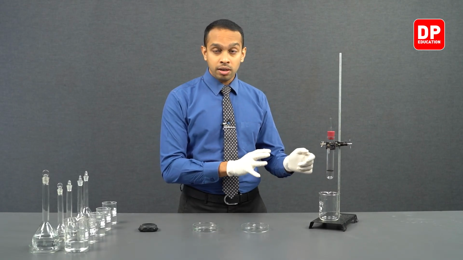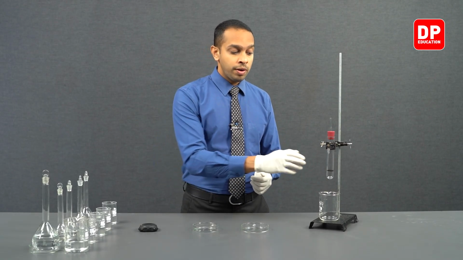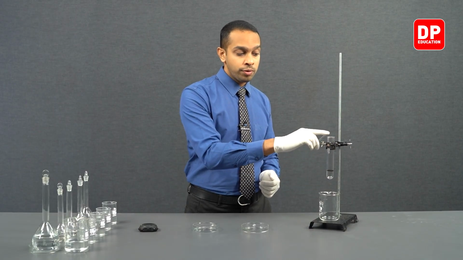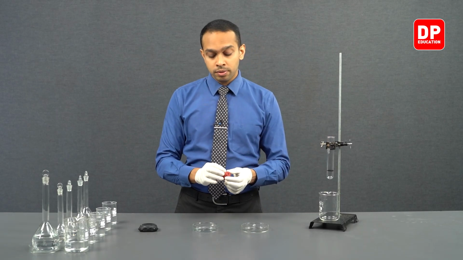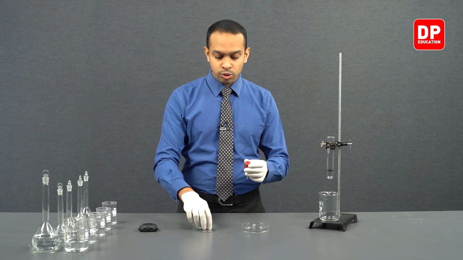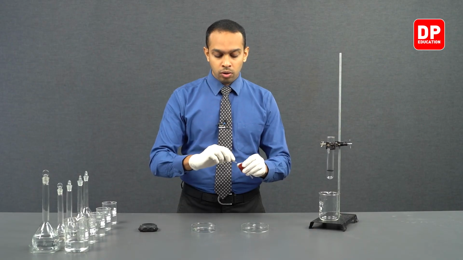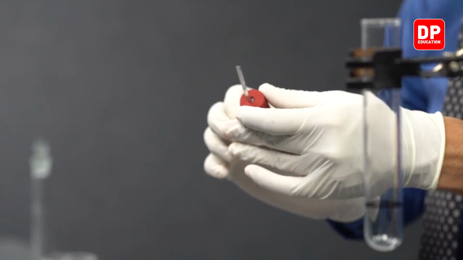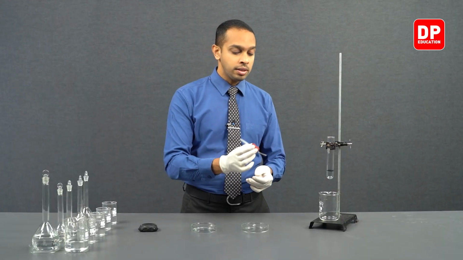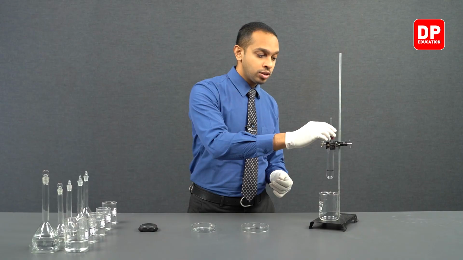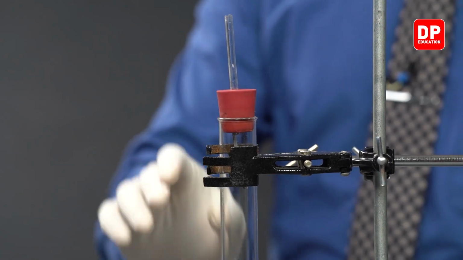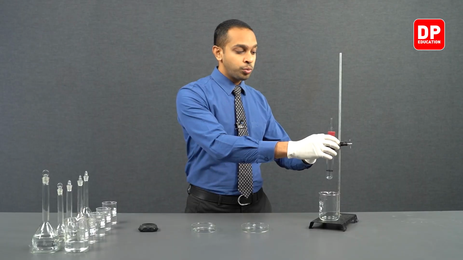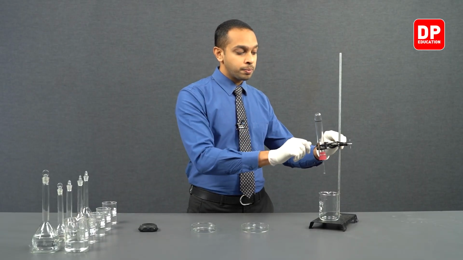So when we are carrying out this experiment, we are first going to fill this boiling tube with HCl all the way to the top, and then we are going to place a magnesium strip on the rubber stopper like so. After doing that, we will be inserting this rubber stopper along with the magnesium into this boiling tube with HCl, and we are going to quickly turn it upside down.